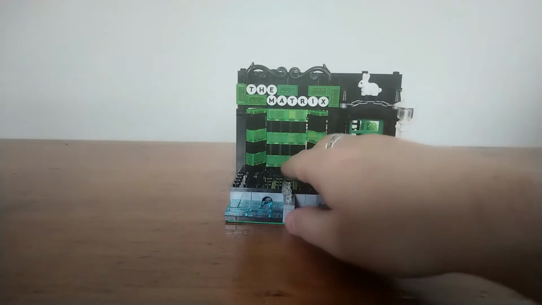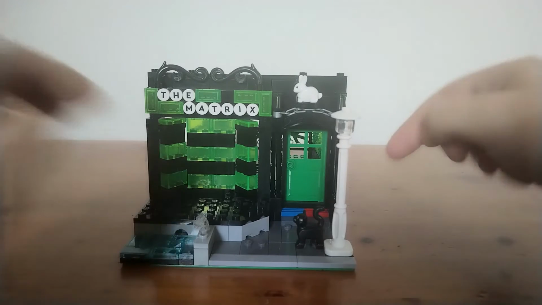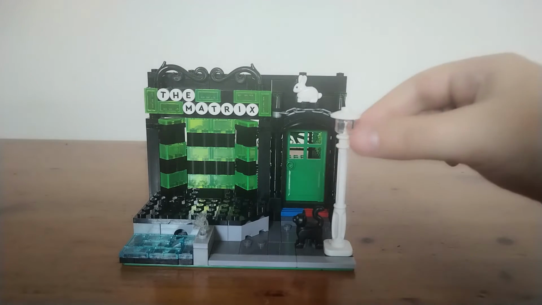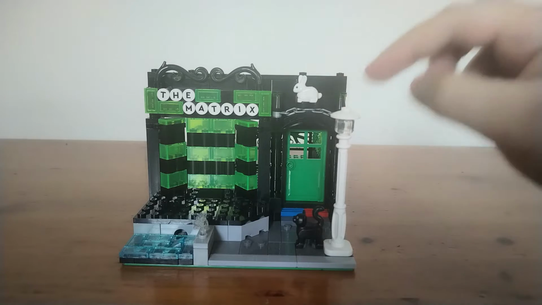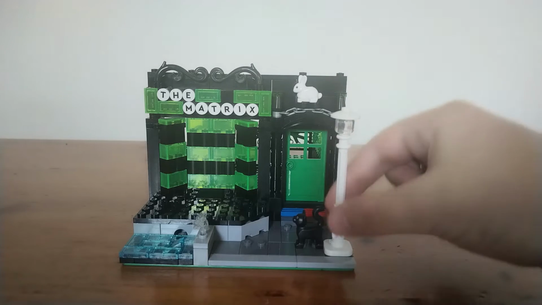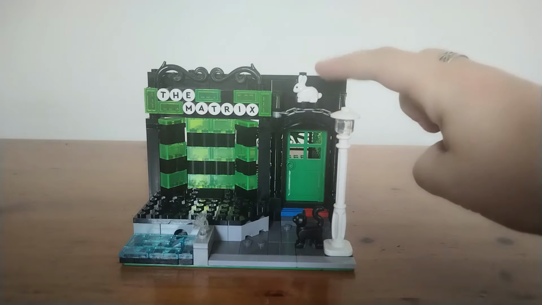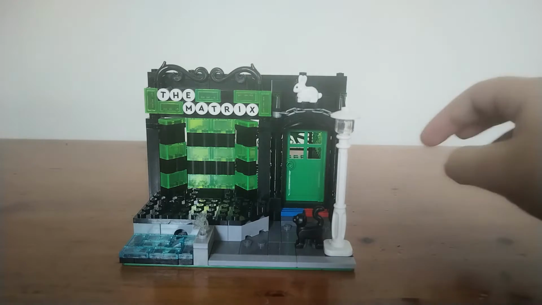So basically the building, I've done some stuff so far. I've used a normal street lamp that you get on modulars. I kept it in white. I did think about trying a green one. I tried a green one and a black one, but I thought the white looked good with the rabbit and the writing on the sign.